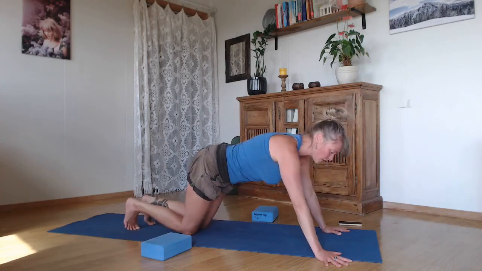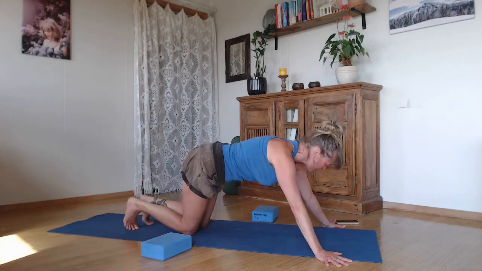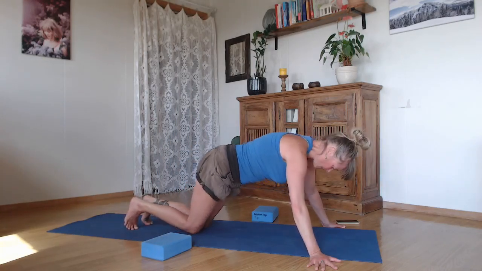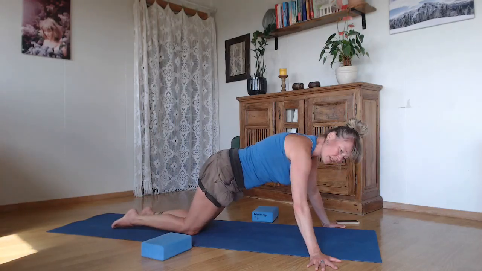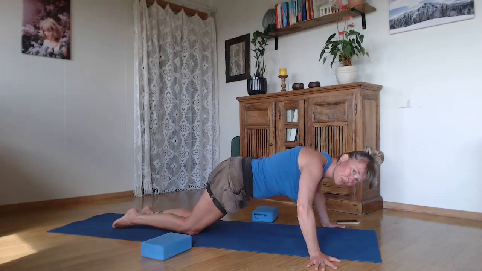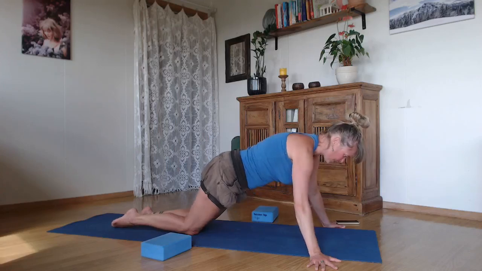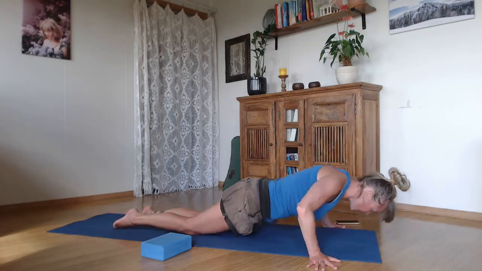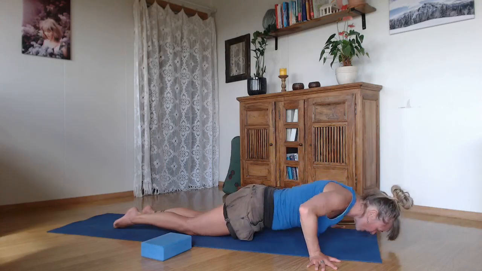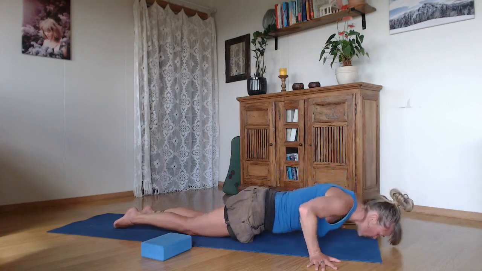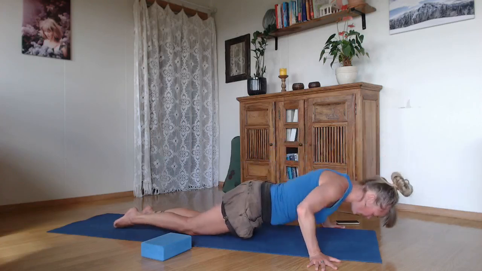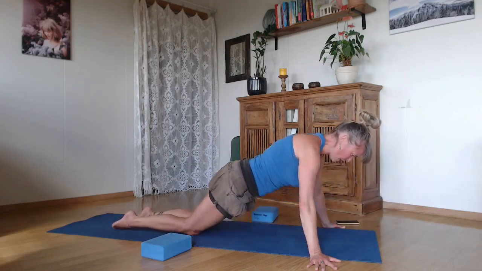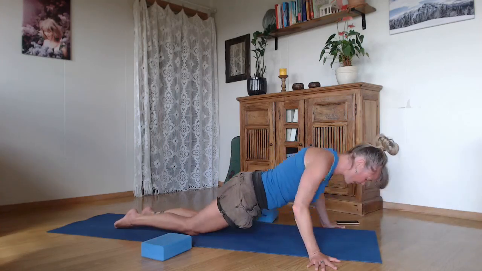Now walk your hands to the edge of your mat. Get your thumbs forward. And we're going to do a little bit of a different push-up. So your elbows will go out. Tummy in. Lean forward. Exhale down. Inhale up. Exhale down. Inhale up. This is to strengthen the shoulders. If you can't have your thumb forward, put your index finger forward.